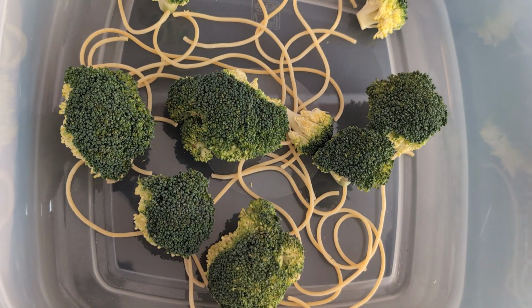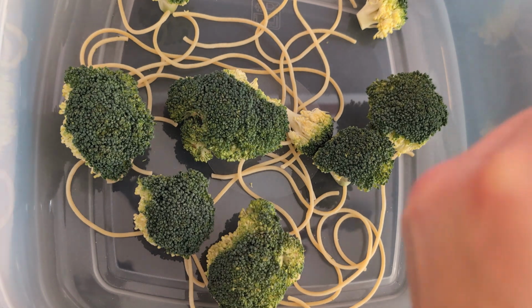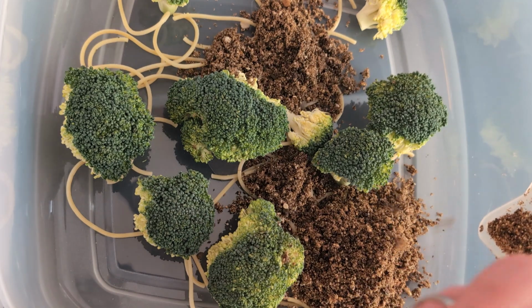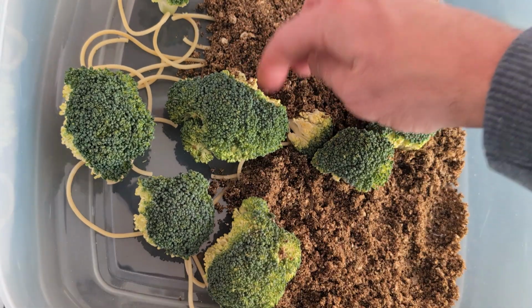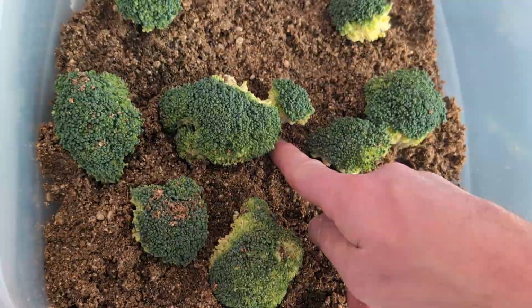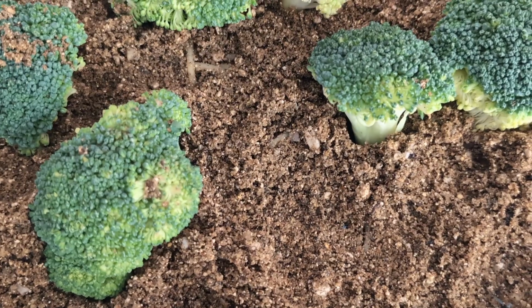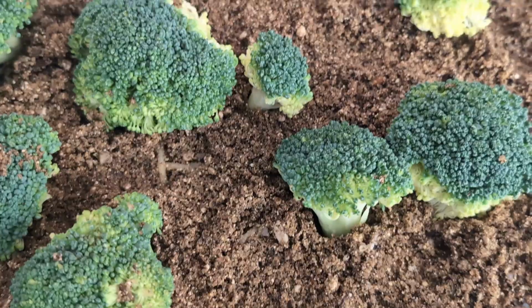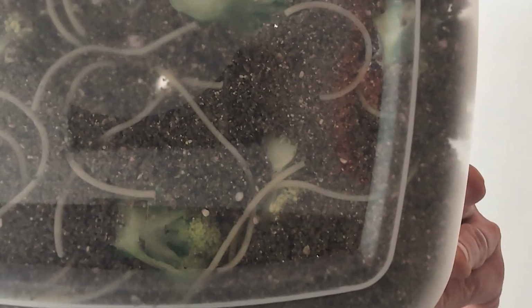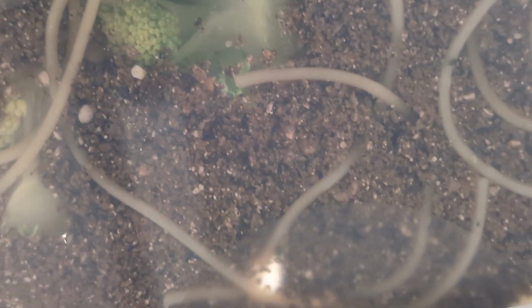Finally, we need to add our soil. The fungi connecting trees in a forest exist underground, so we need to cover all of our spaghetti with the soil, just leaving our broccoli trees to poke out at the surface. When our model is complete, there should be no spaghetti visible from above. However, if we look from below, the clear container allows us to see our underground interconnected network.